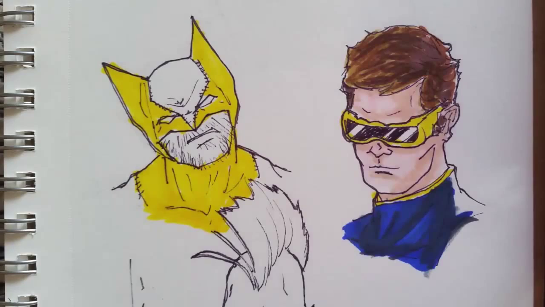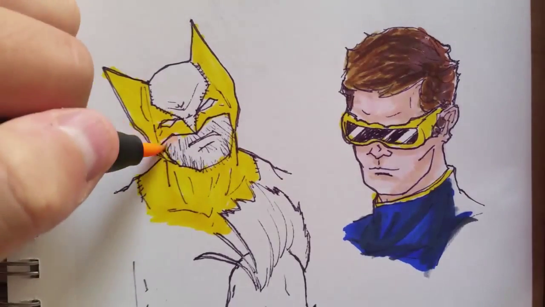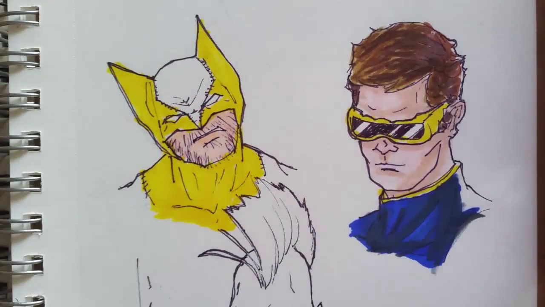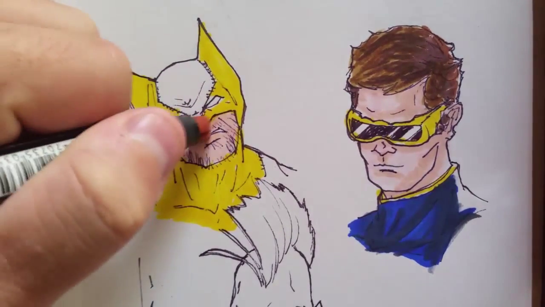I'm not much of a Marvel person, but because the movie's coming out next year and the movie looks pretty cool, all the characters look cool, except Apocalypse. He looks ridiculous. I thought I would try it.